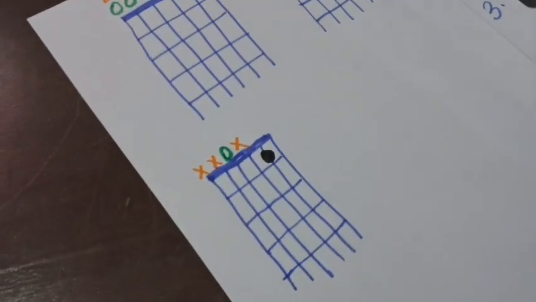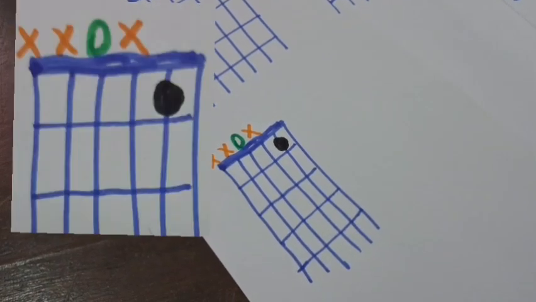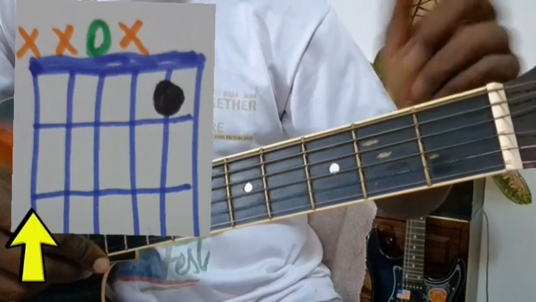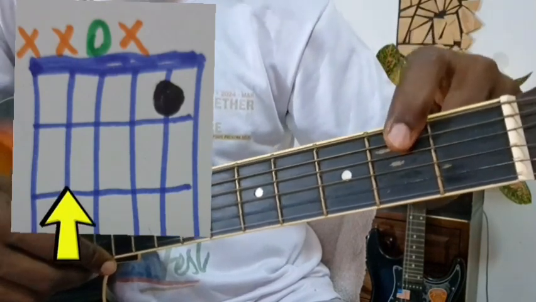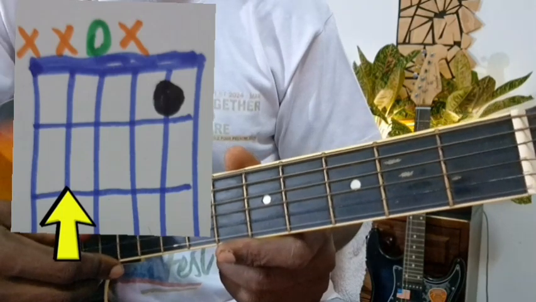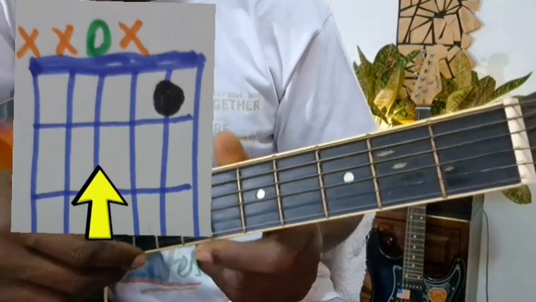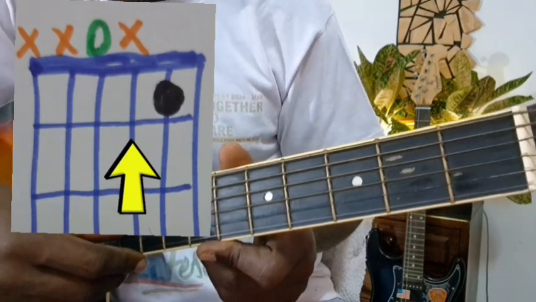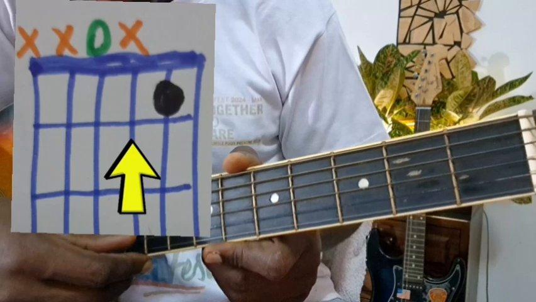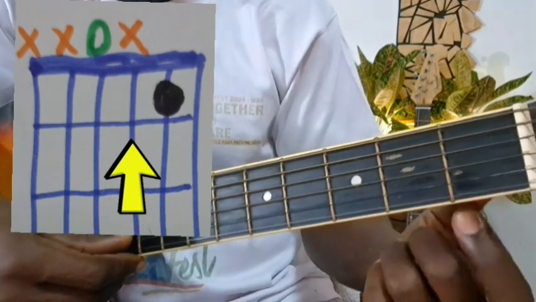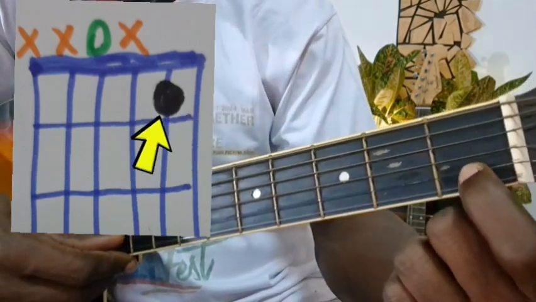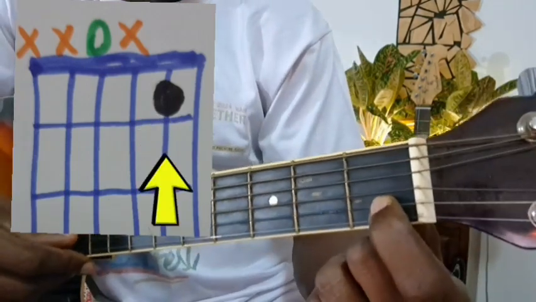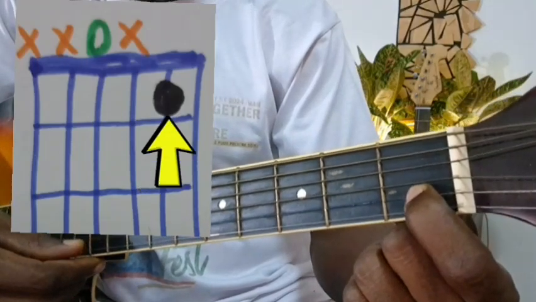How will you interpret this? So 6 we don't touch, the 5th we don't touch, then the 4th without touching we'll play it, then 3rd we don't touch, and then the 2nd. Now you see where the dot is. The dot is on the first fret, 2nd string. So this is the meaning.